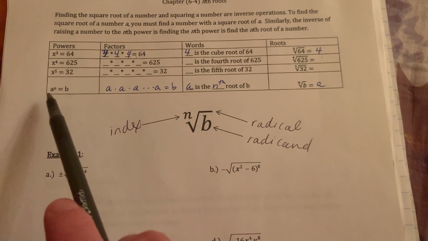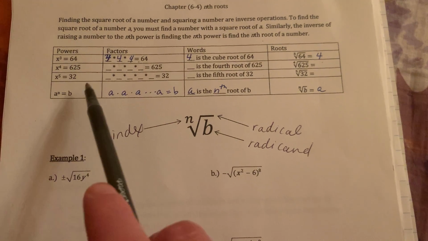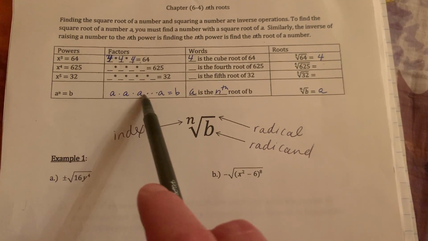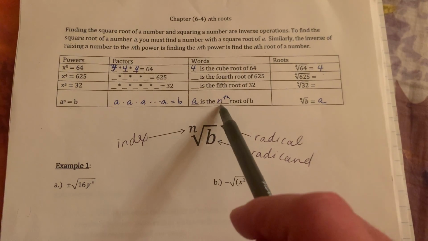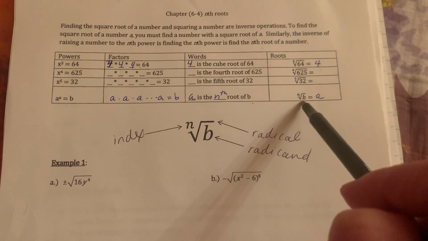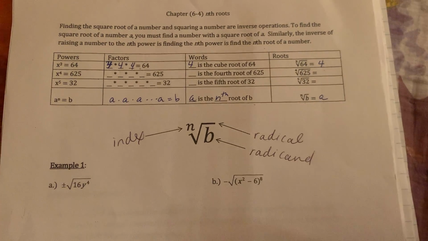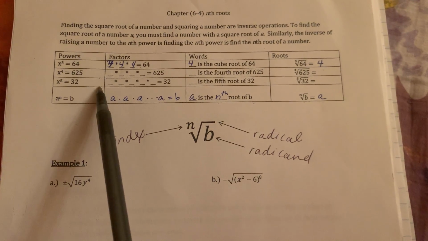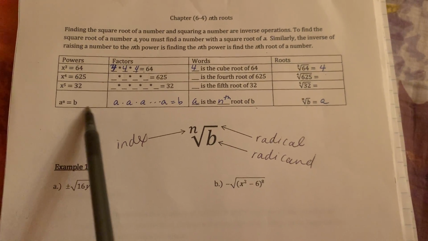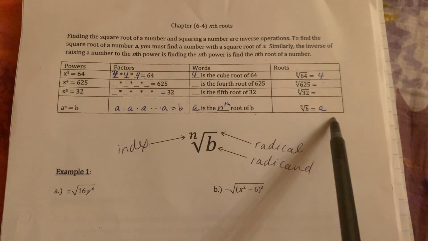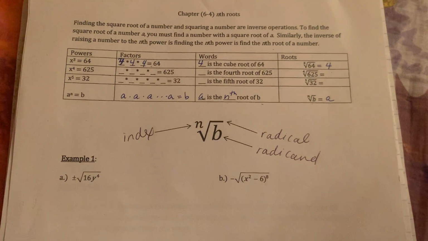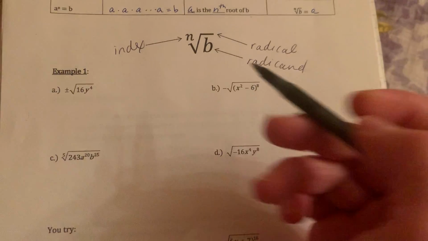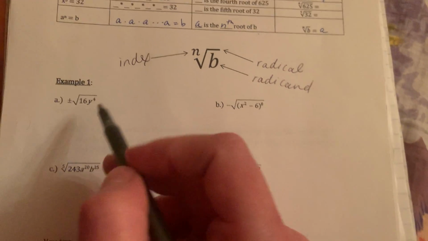So if I have a to the n is b, that means it's a times a times a, n times, we don't know how many n times is, equals b. Therefore, a is the nth root of b, or the nth root of b is a. So in mathematics, these are examples. You can't prove something with examples. You need variables. The higher math you get, the better you'll get with this. It's more professional.